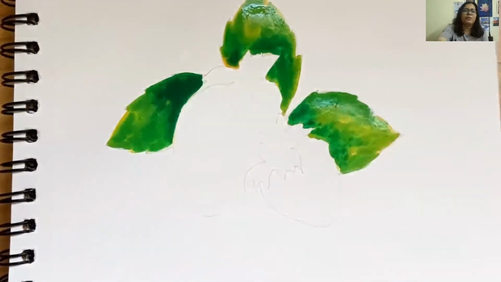Okay, so in this way, you have to cover up all the 3 large leaves. Everybody just get this done quickly. Everybody get this done before we move on to the other part. Okay, remember first we are taking green, spreading it all over the leaf, and then on top of that green, we are using yellow again. Okay.